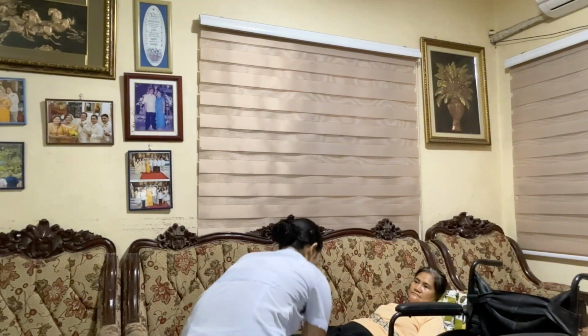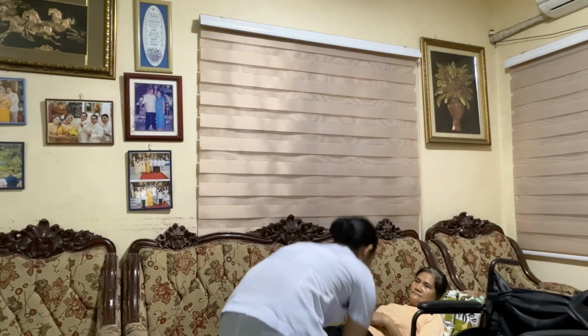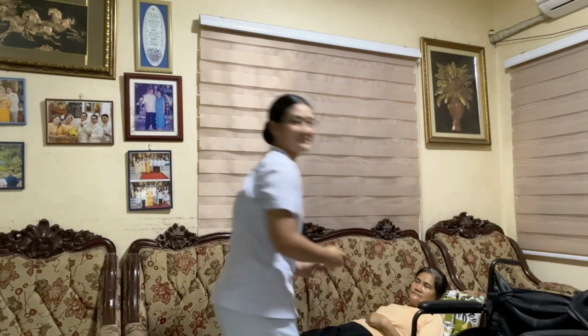I will position the patient comfortably in the bed with proper body alignment and I will raise the side rails if indicated. And I will remove the gait belt if it is no longer needed.